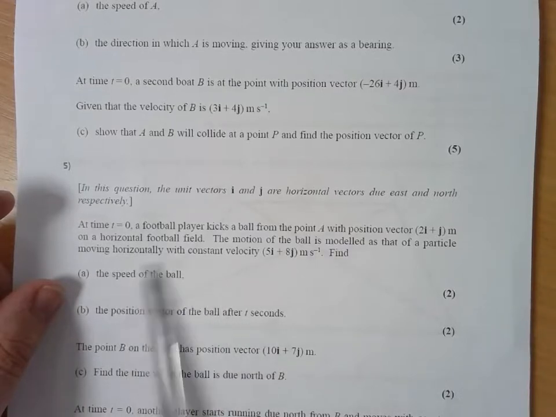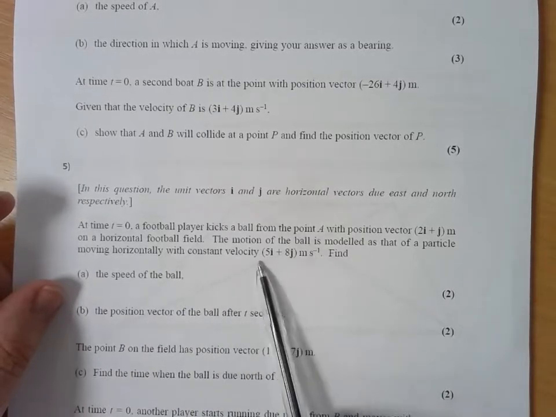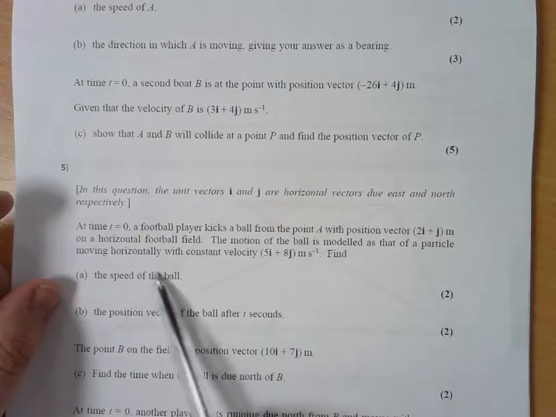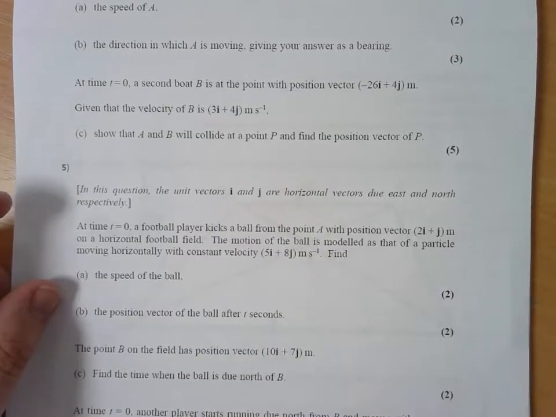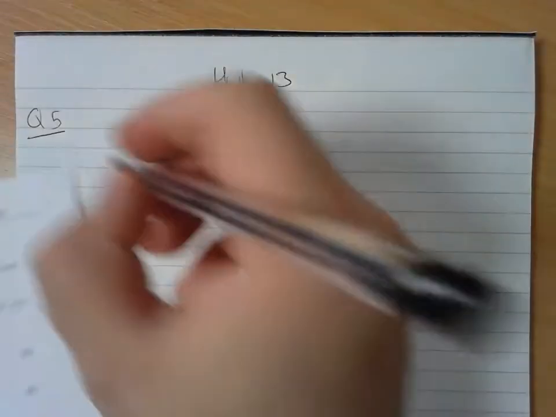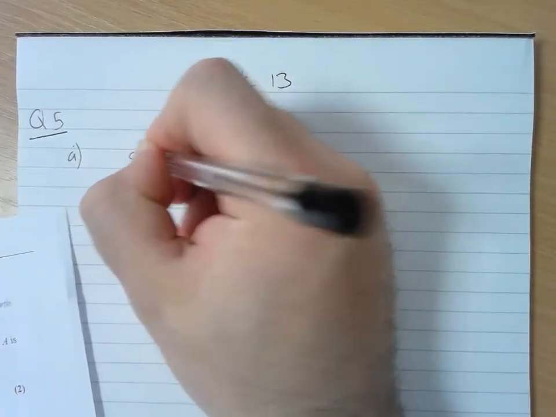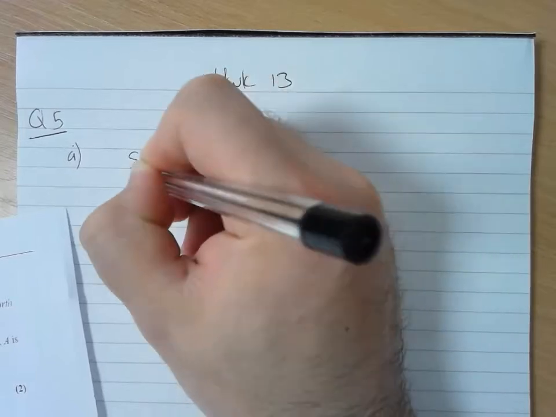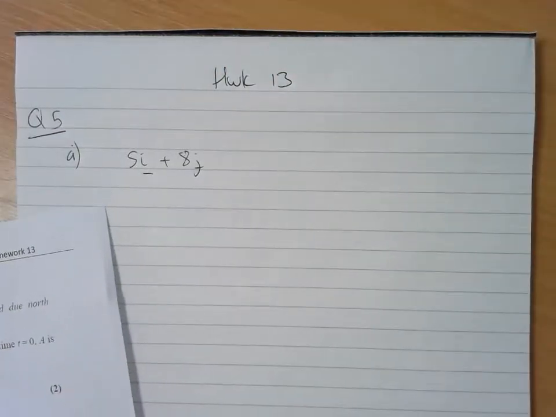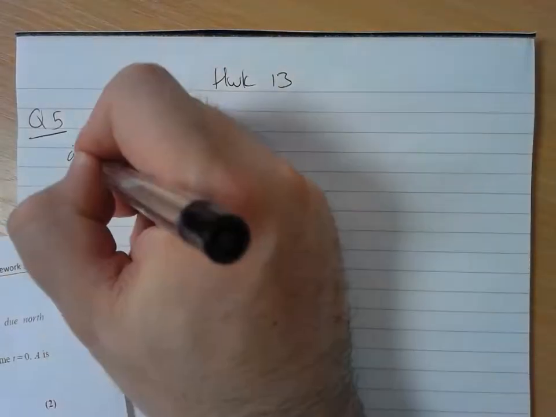First part of the question we're asked to find the speed of the ball, so we're going to take our velocity, because speed is just the length or size of velocity. So our velocity is 5i plus 8j, and all we want to know is the length of that.